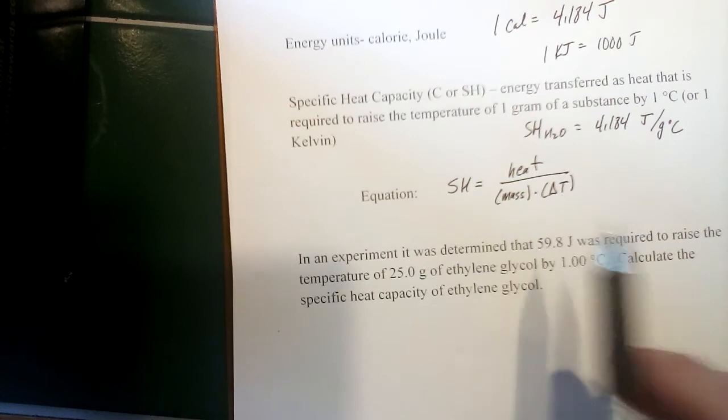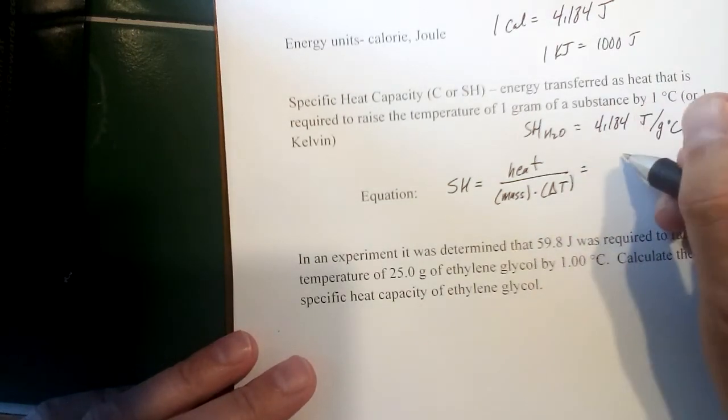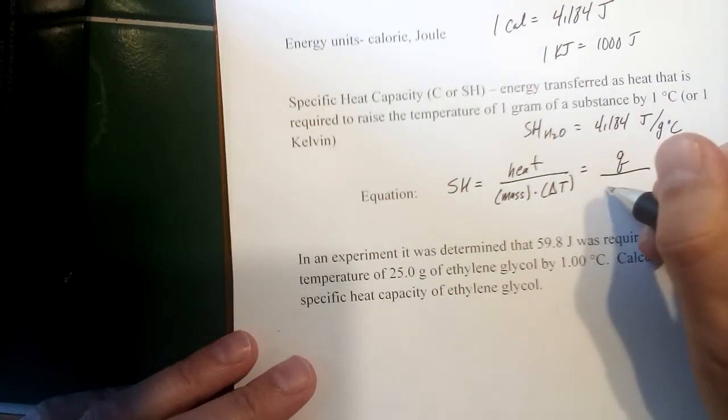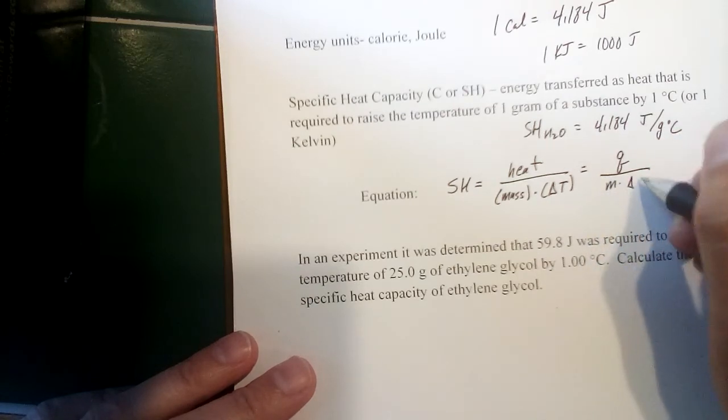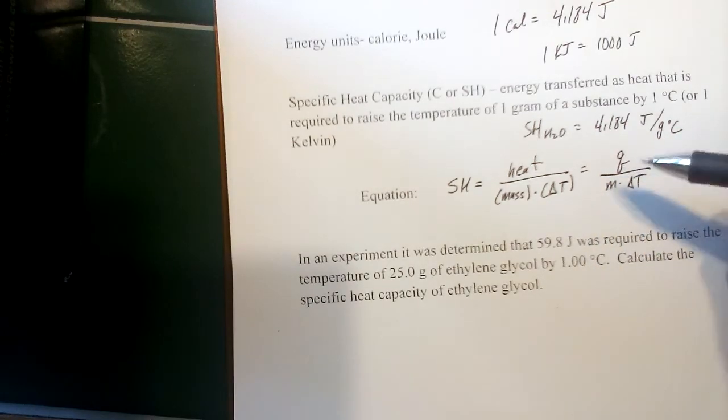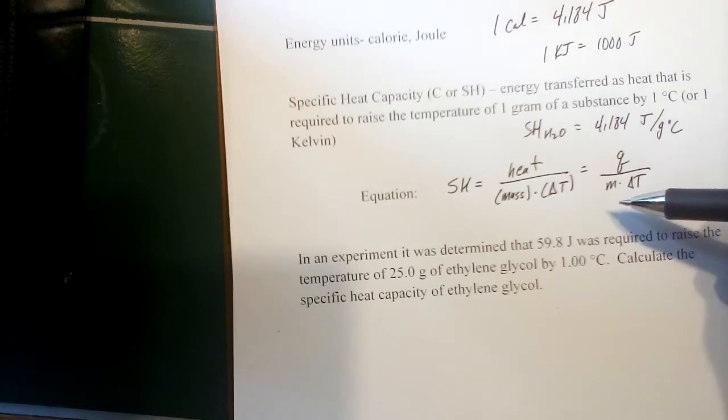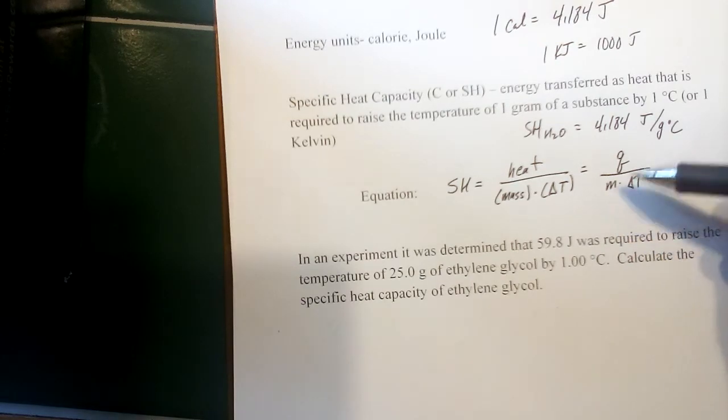Now, one other thing I should add here for the equation: heat is often abbreviated as Q. So you may see it written like this, Q over m. The lowercase m here I'm using as a stand-in for mass, and then the temperature change. So make sure you keep that in mind. It's how much the temperature changes, not what the temperature is, but how much it changes, because you'll often have temperatures in these problems, and if you just plug in that temperature, you're probably not going to have the correct answer.